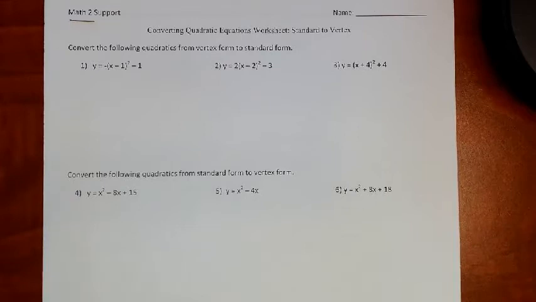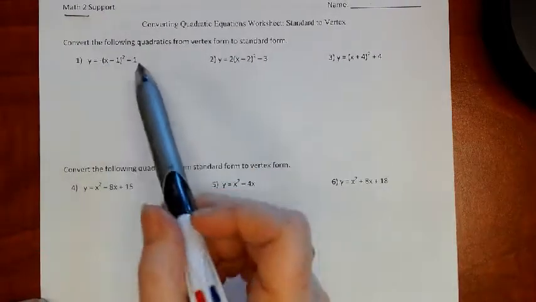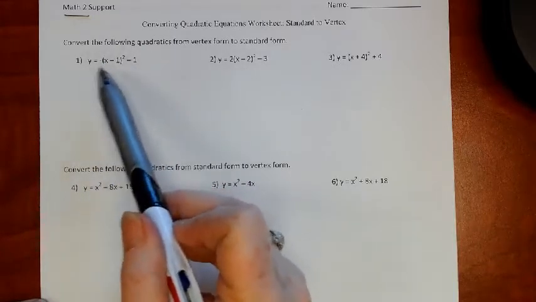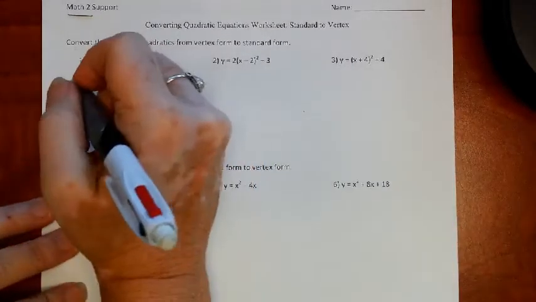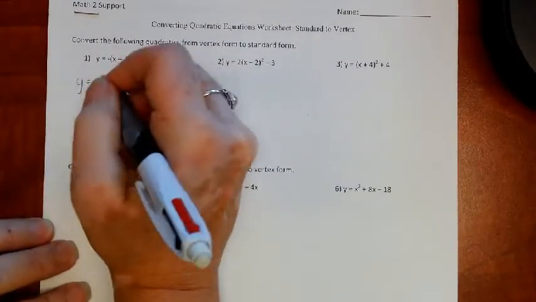Here's a little help with your math packet that I'm giving you. This is completing the square, but these first three, they want you to actually convert from graphing form to standard form. So what we're going to do is just multiply this out.